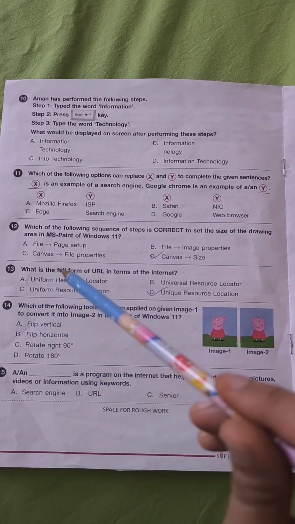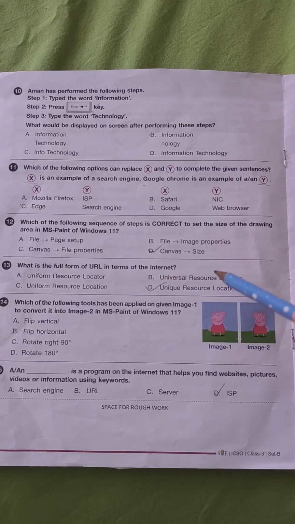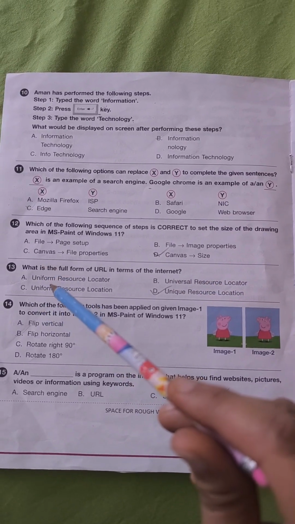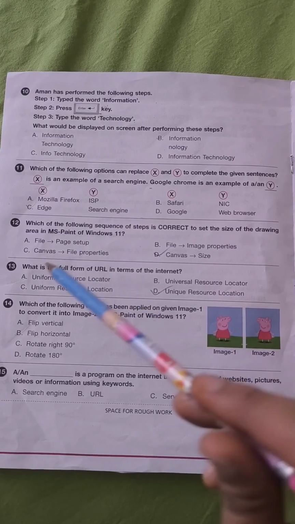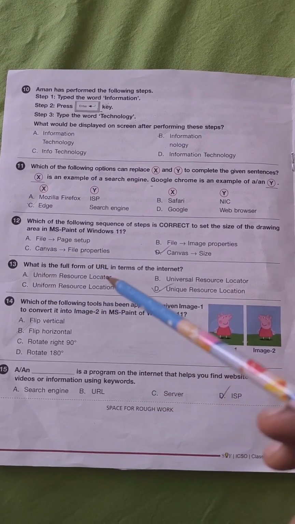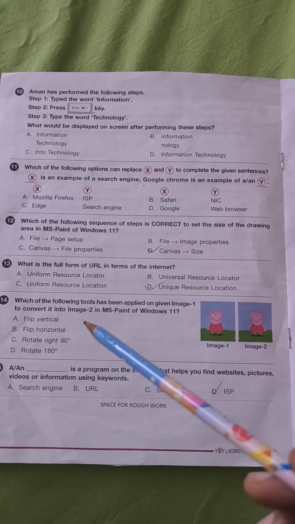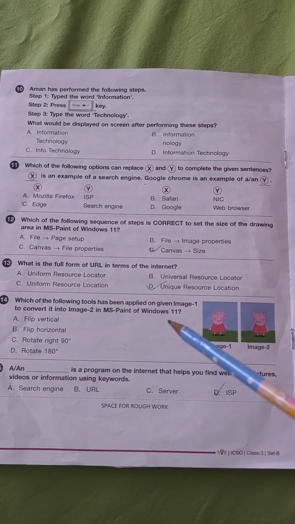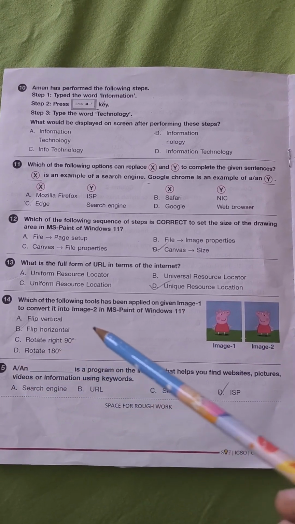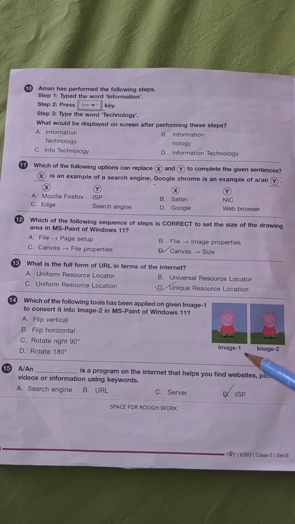13 question, what is the full form of URL in terms of the internet? Uniform Resource Locator. Option number A, URL is Uniform Resource Locator. Option number 14, which of the following tools has been applied on given image 1 to convert it into image 2 in MS Paint of Windows 11?